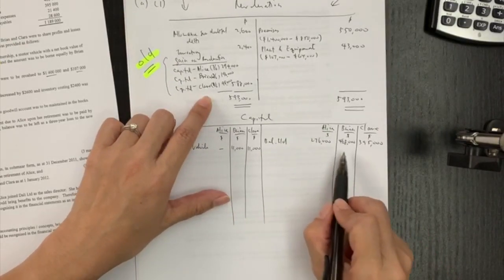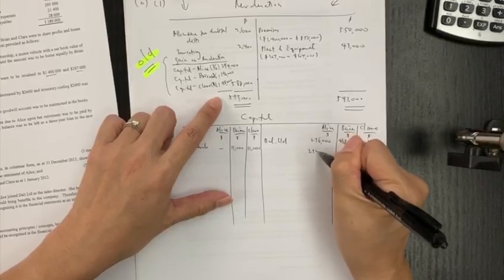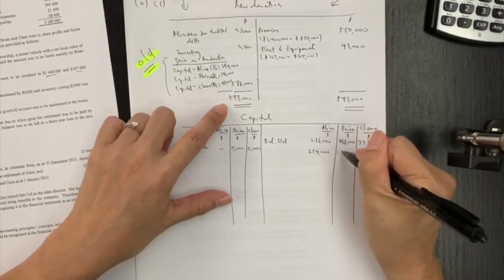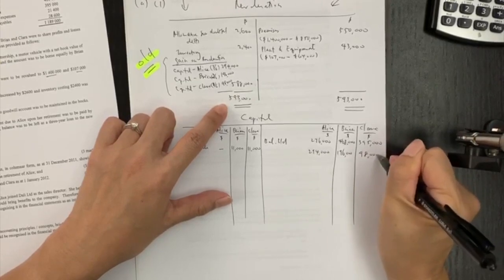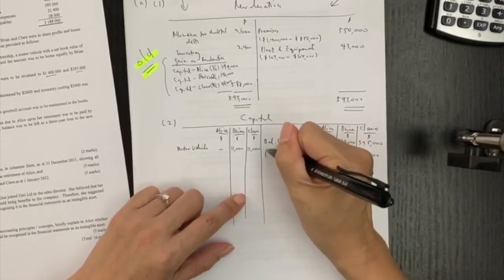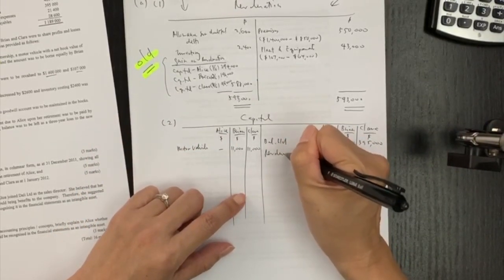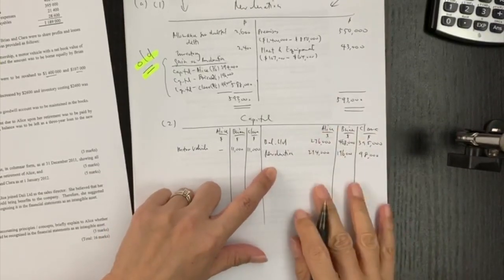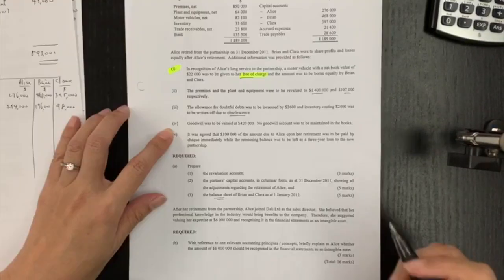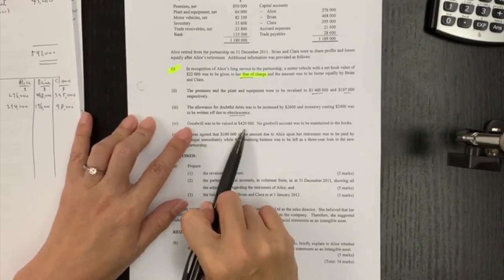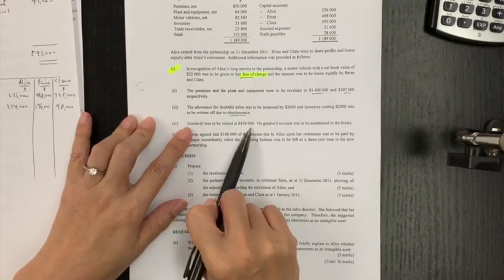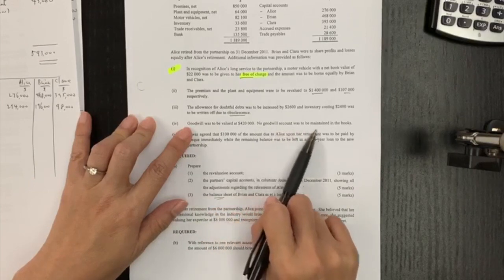So I'm going to credit 94,000 and 196,000 and 98,000, and this is what? This is revaluation. Okay, so next we come to goodwill adjustments, and goodwill was valued at 420,000, and no goodwill account was to be maintained.